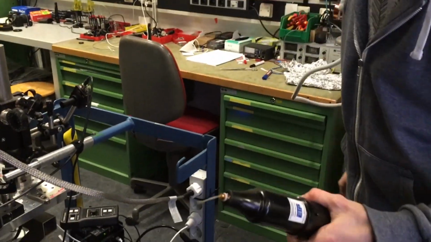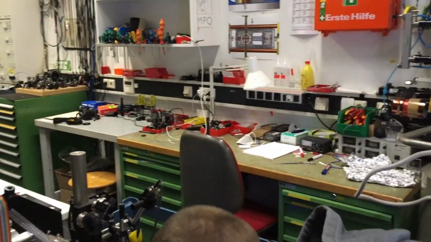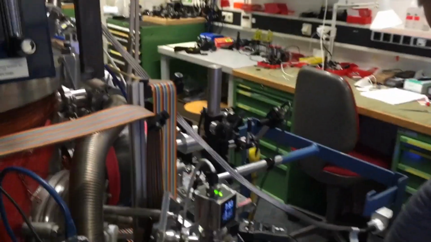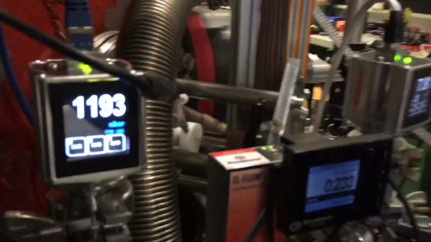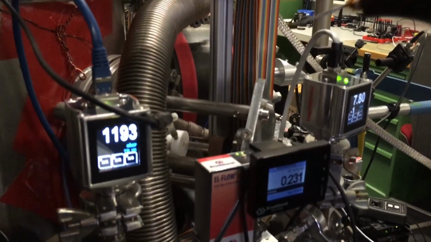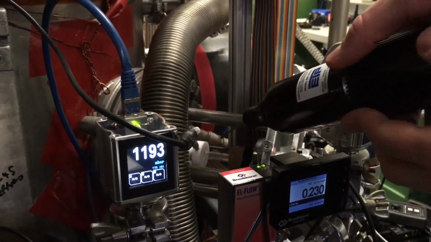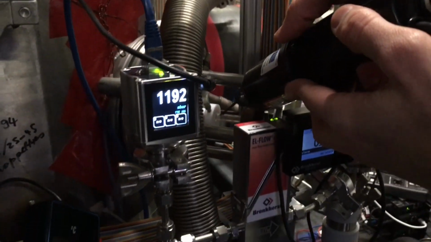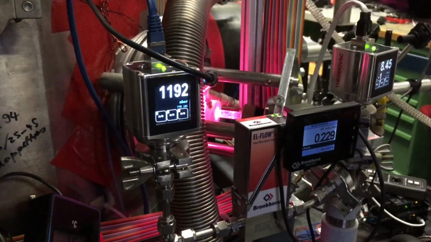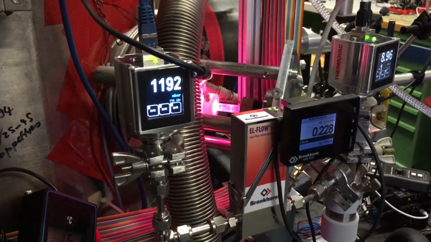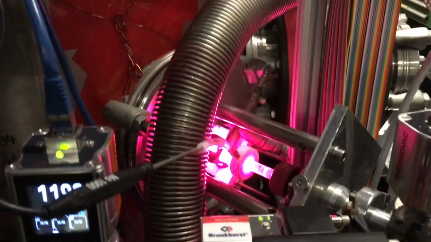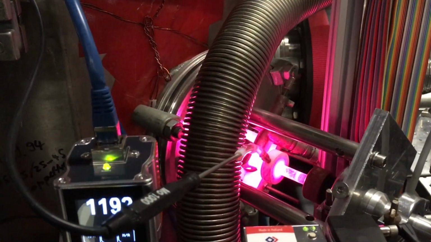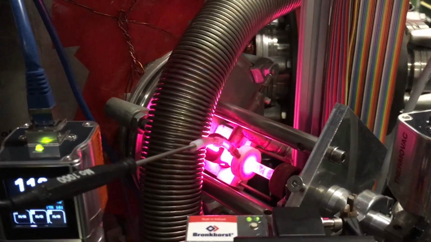Okay. And I'm going to switch it on. And now ignite the discharge. Right. So hopefully everything works. Right. Yeah. Great. So now we have hydrogen discharge working. And you see this nice magenta color.